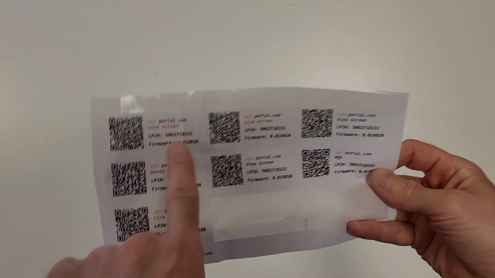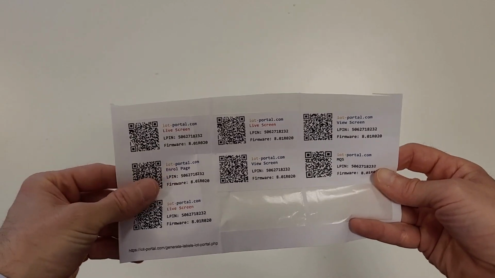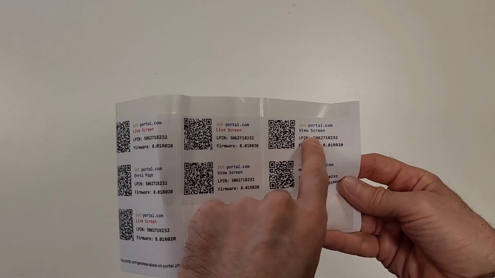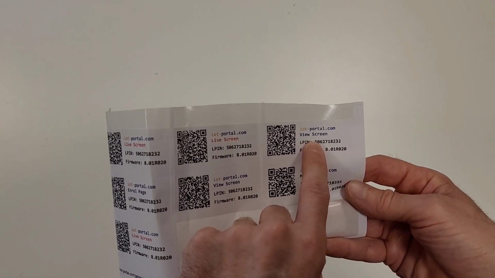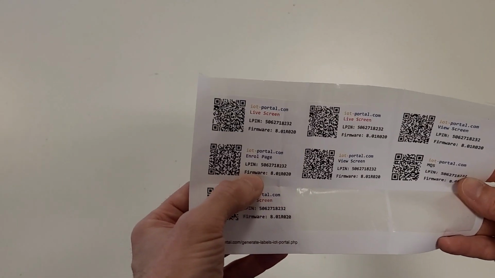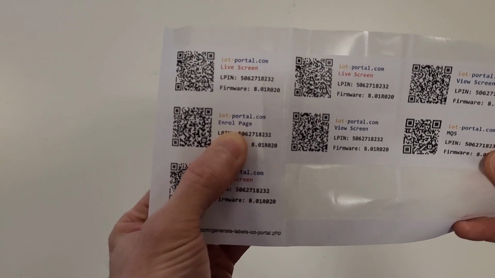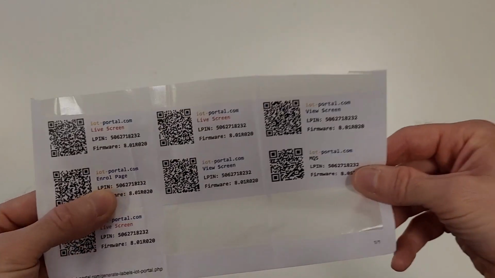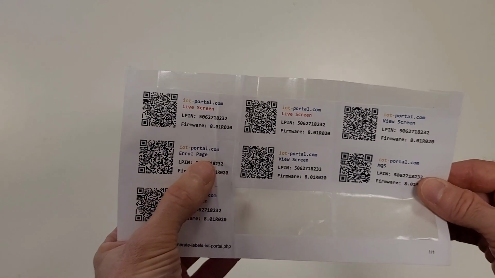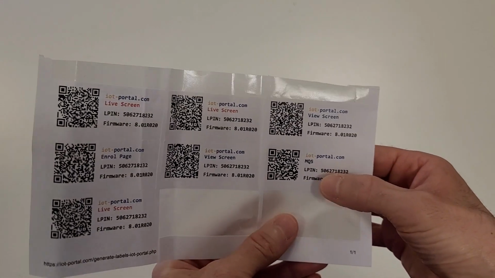Now that takes you to the live screen, the main screen for the page, and that's where you do all the programming and setting up of the unit. We have the view screen, and that just shows you the status of the inputs and outputs if it's appropriate. We have the Enrol page QR code. That's normally stuck inside the quick start guide somewhere, so you don't often get the label for that separately. It's normally in the actual instructions, so you have to look for that one. And then we just have the box label that we saw before.